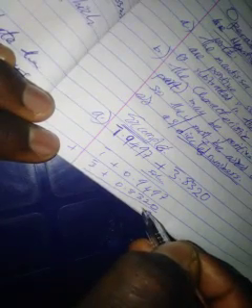Let's simplify this. 2 plus 0 is 2, 9 plus 2 is 11. Put 1, carry 1. That 1 plus 4 is 5, plus 3 is 8, 9 plus 8 is 17, 7 down, carry 1.